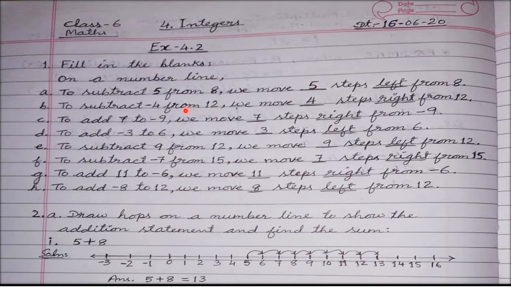Now when we subtract a negative number, then we will have to move towards the positive side, that means towards the right. Remember, when we are subtracting a positive number, like 5 is positive, we will move towards left, that means we are moving towards the negative side.